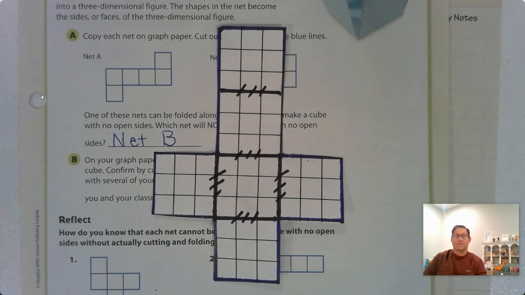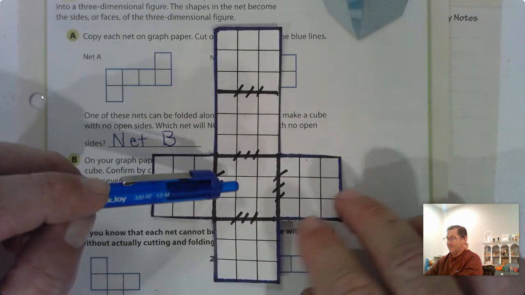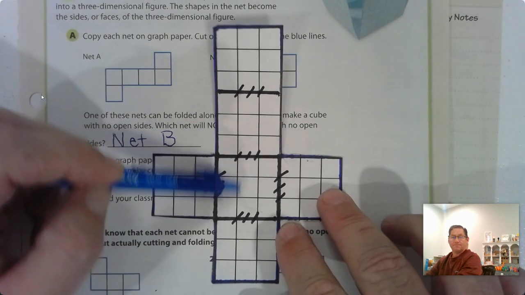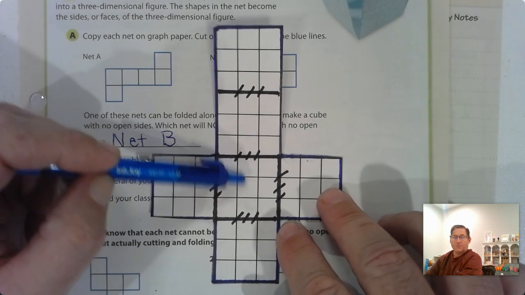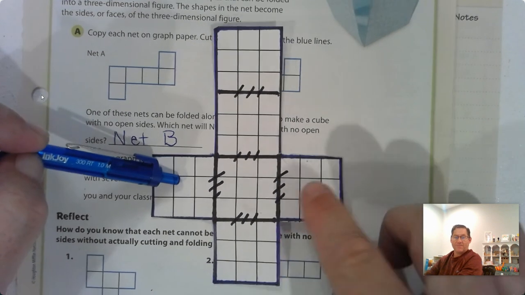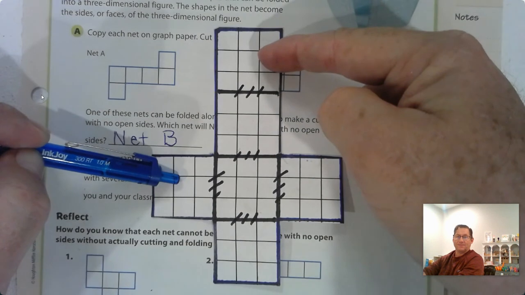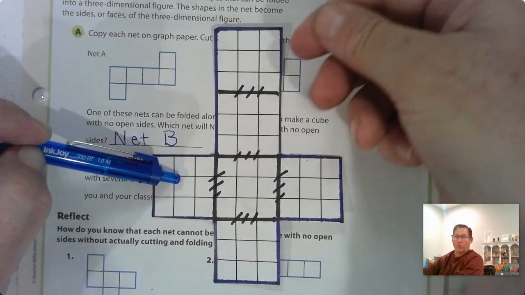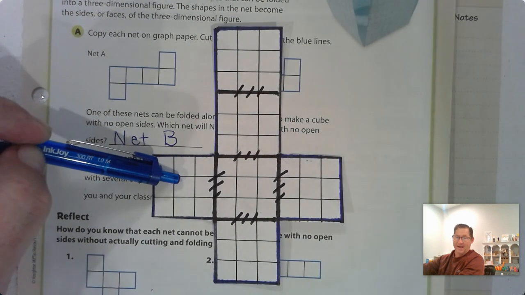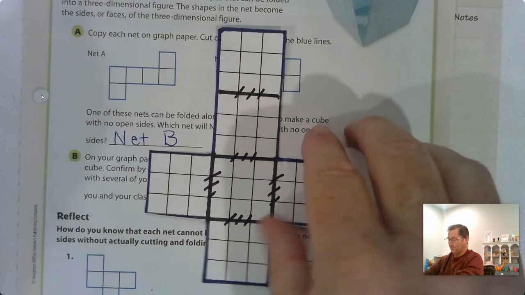And so when I'm looking at this, I would call this the bottom, or it could be the top too, top or bottom. This would be my left side, my right side, my front, my back, and then this other side is going to be folded over. It'll be the opposite side, whether you call it top or bottom.